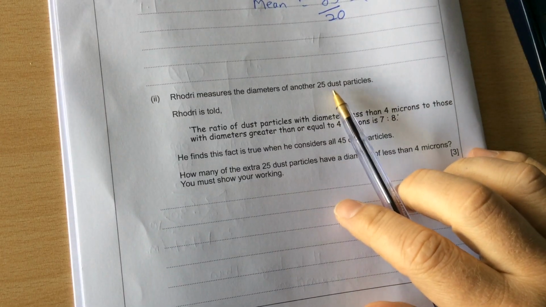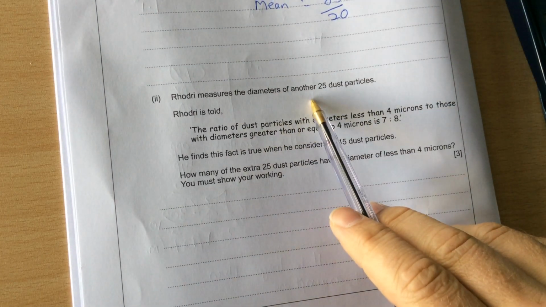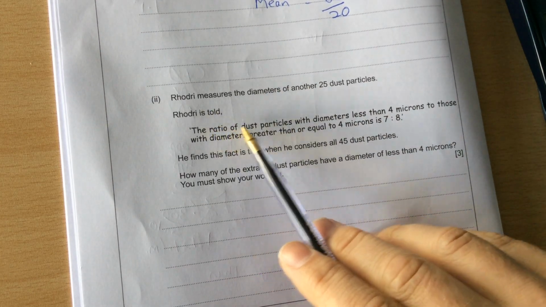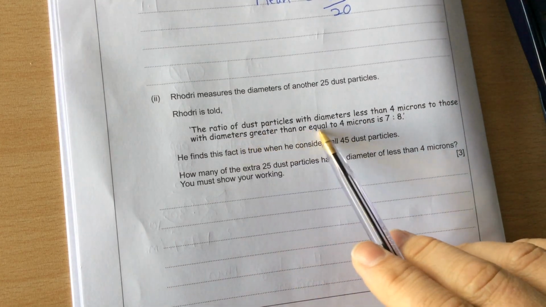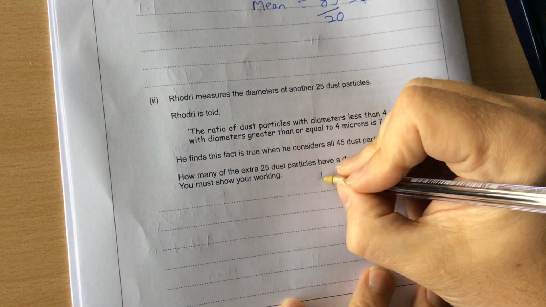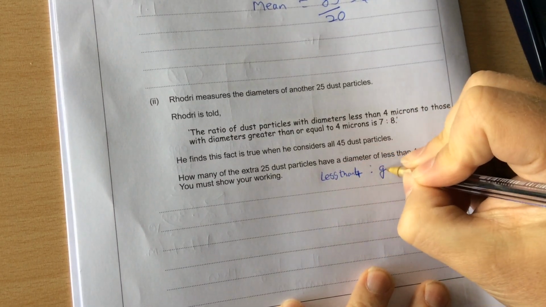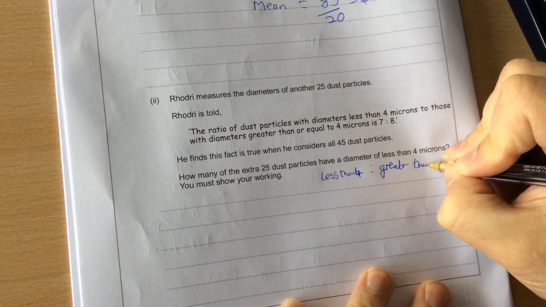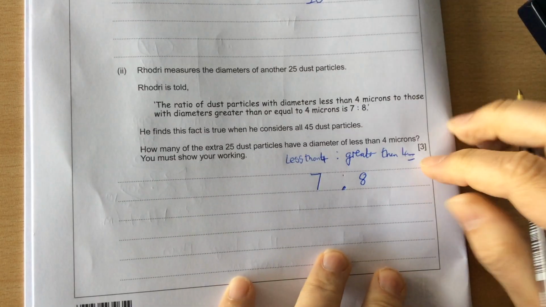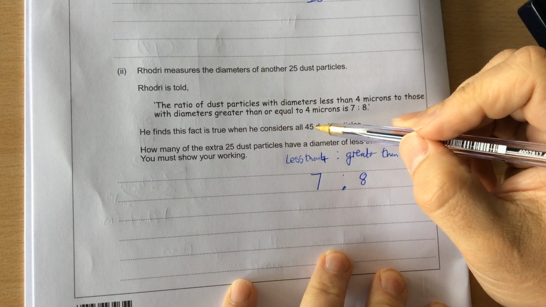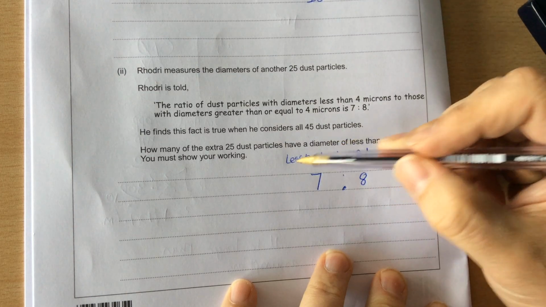Rodri measures the diameter of another 25 dust particles. So he's done 20 initially, and now there's another 25, which is 45. Rodri is told the ratio of dust particles with diameters less than 4 to those with diameter greater than 4 is equal to 7 to 8. They're telling me that he finds this true for 45. How many of the extra 25 have a diameter less than 4 microns?